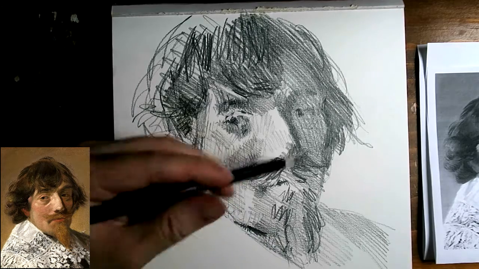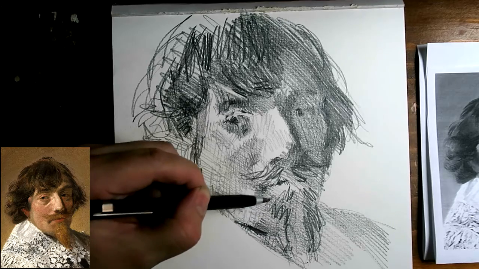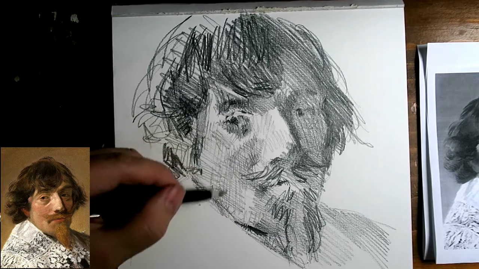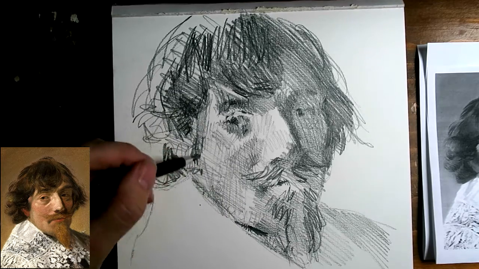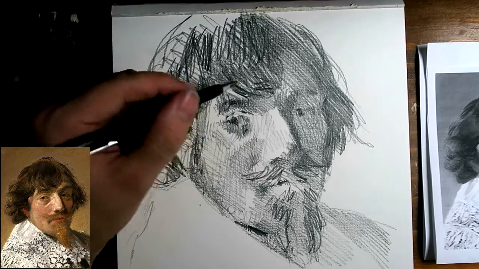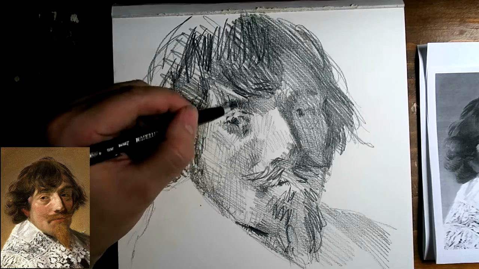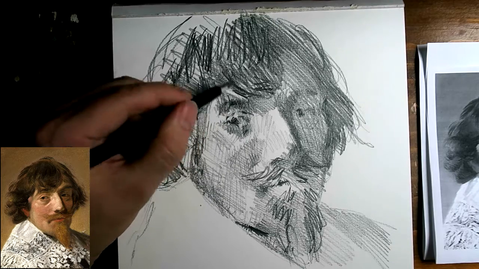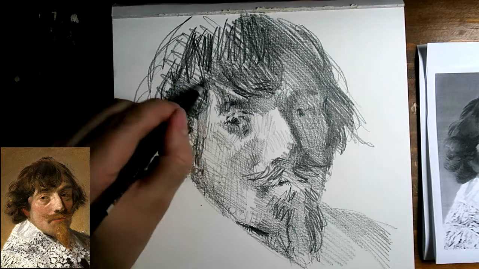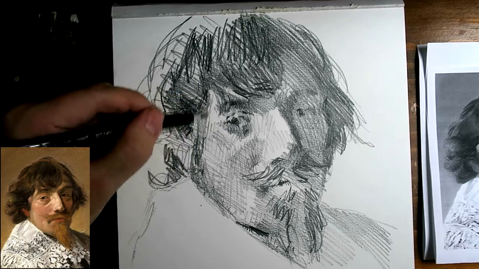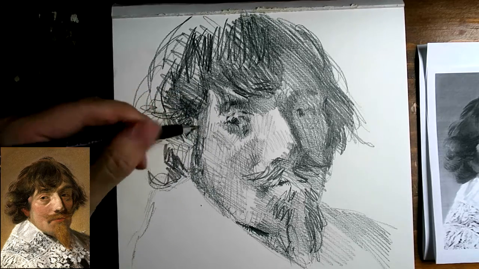So on the one hand, I have the tendency to keep on drawing in the way that I started it. And on the other hand, I see that it needs some careful consideration in how tonal values are placed, for example.